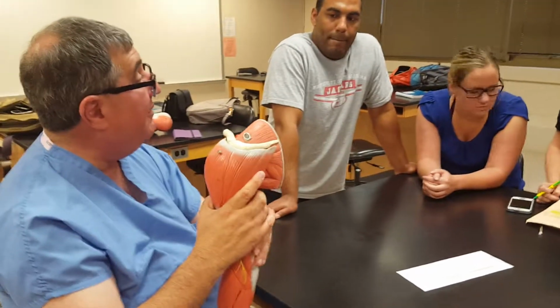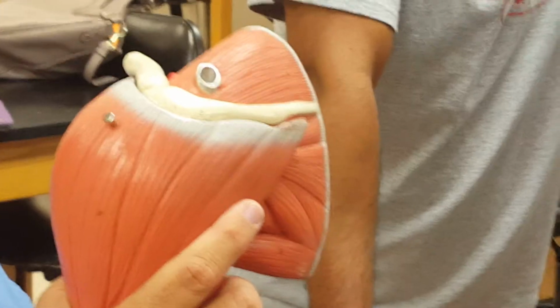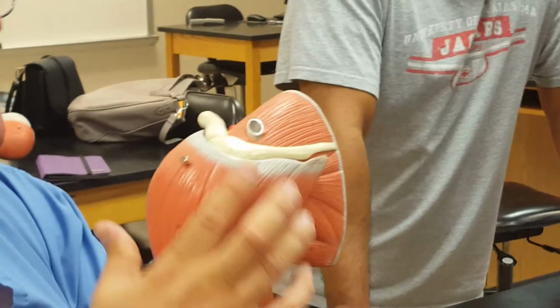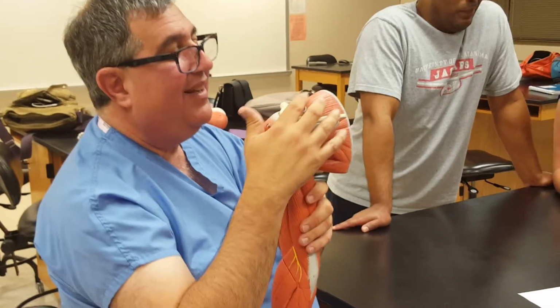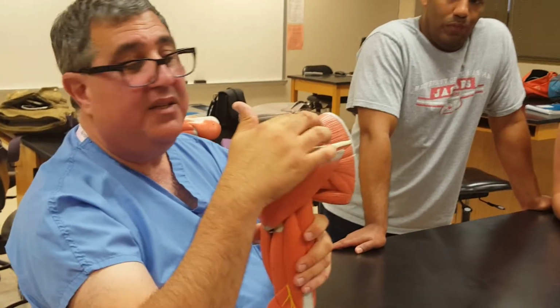You have to know the subscapularis muscle, maybe? Not that I see. Wow. You didn't know anything here? Oh, it's a lot. I feel like it's a lot. I do too. It is. This is the supraspinatus muscle.